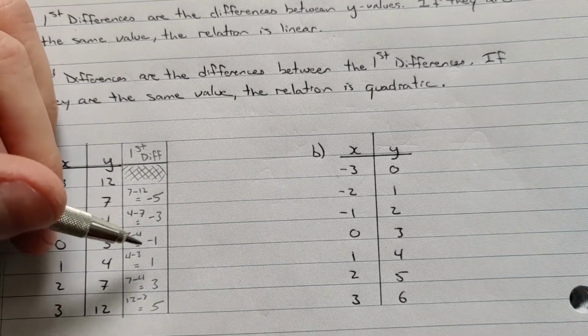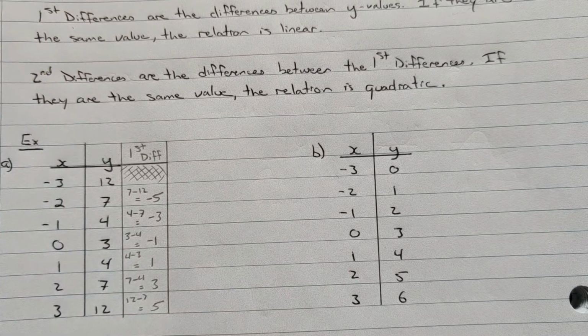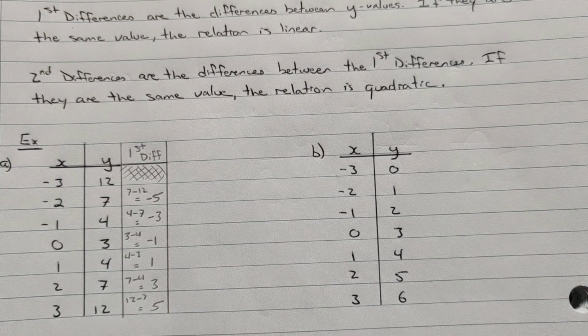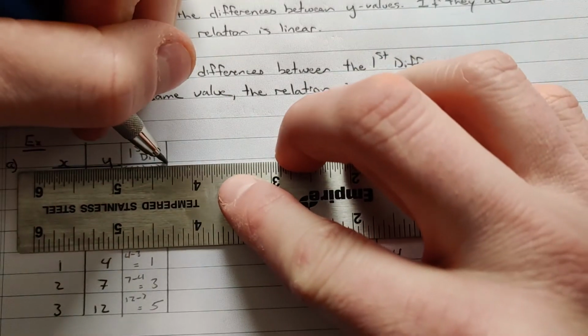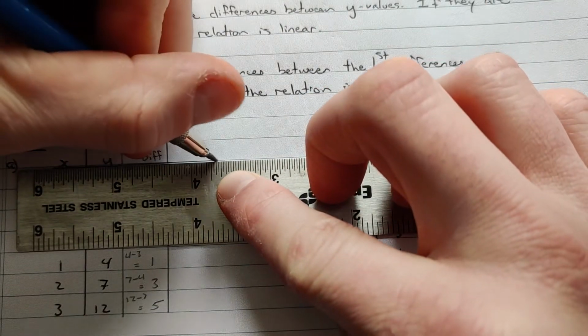So -5, -3, -1, 1, 3, 5 are our results there. Those are our first differences. They're not the same, so this is not a linear equation. So we'll try it one more time and try and create the second differences.